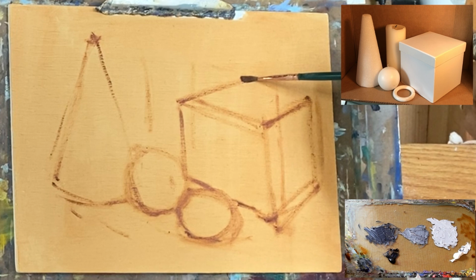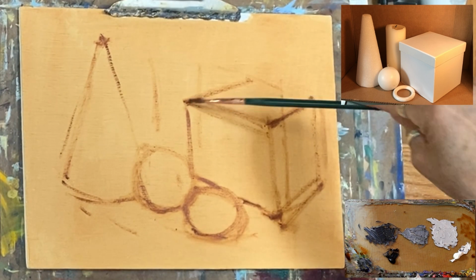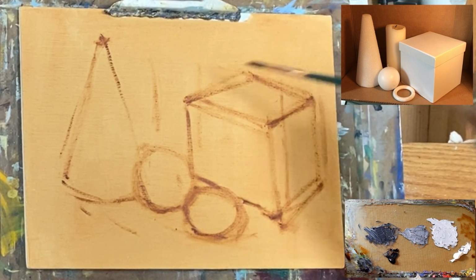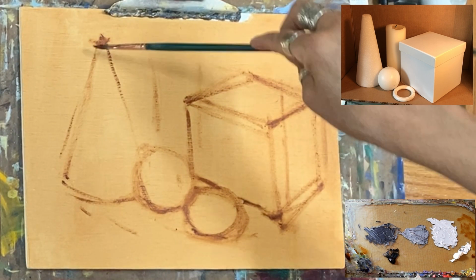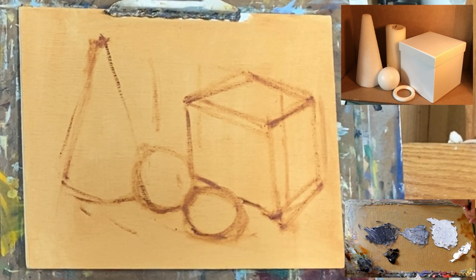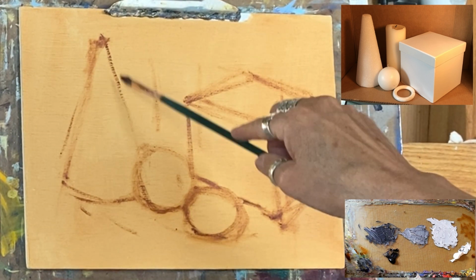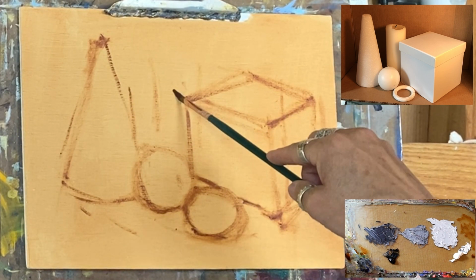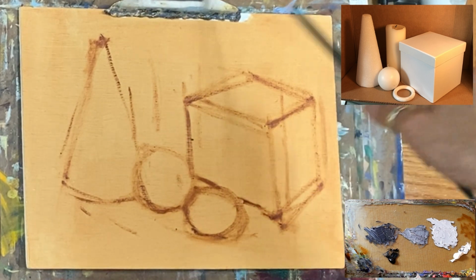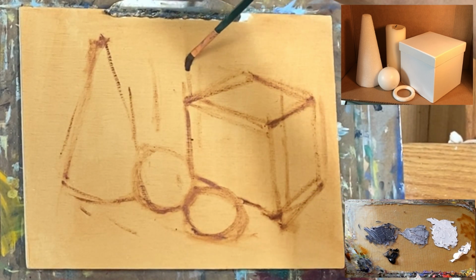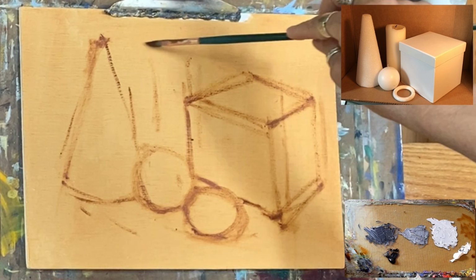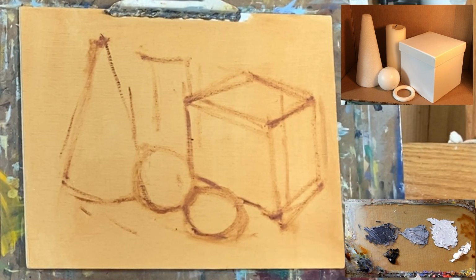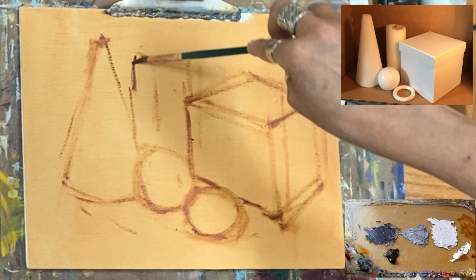My cube comes almost to the top. This is still a little bit taller. That okay? My cylinder basically runs into my cube there. It's not quite as tall as my cone.